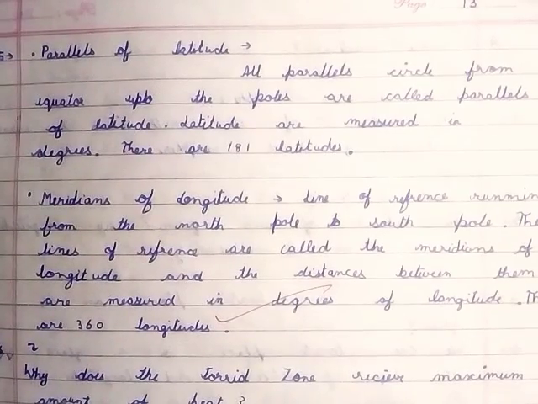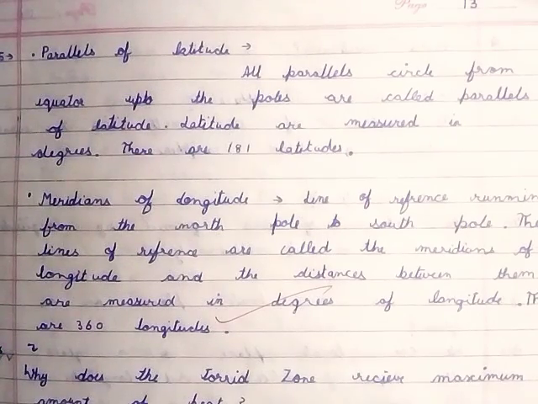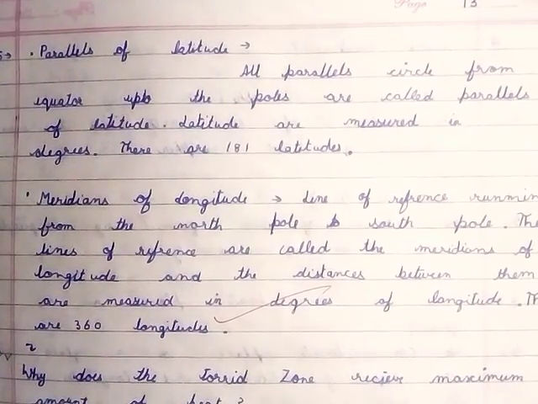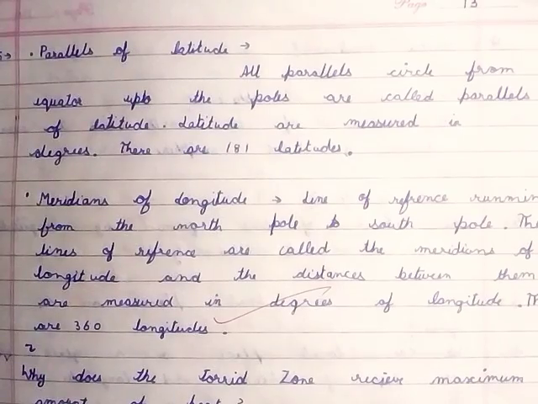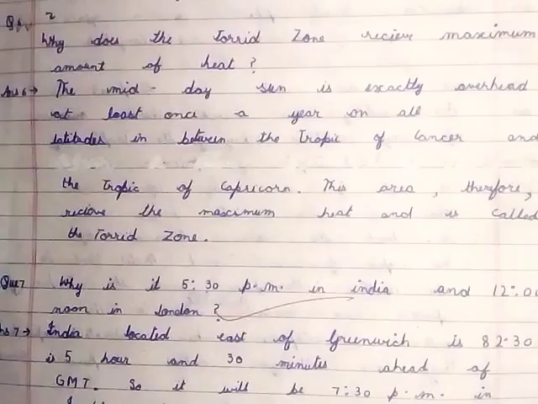Meridians of longitudes. Line of reference running from the North Pole to the South Pole. These lines of reference are called the meridians of longitude and the distances between them are measured in degrees of longitudes. There are 360 longitudes.